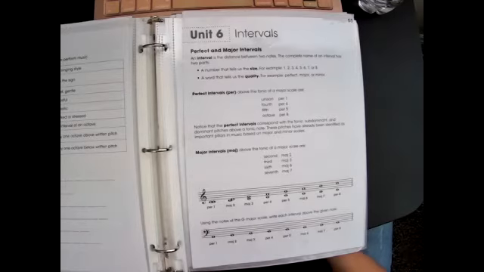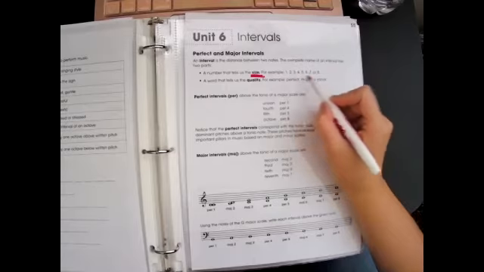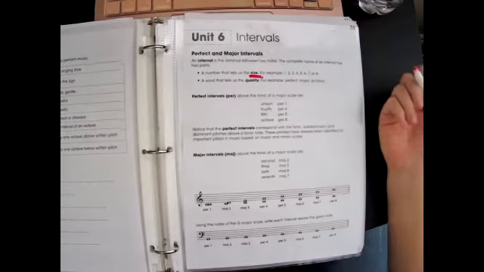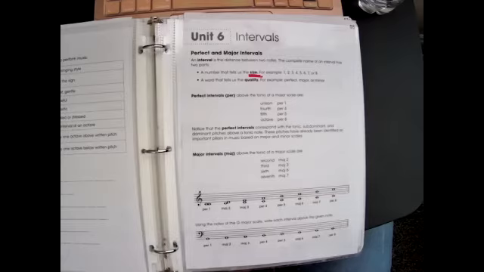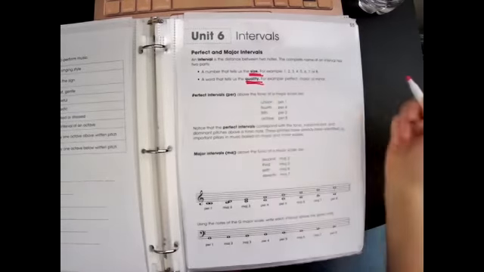And when we talked about intervals before, we mainly focused on the size of the interval. This is where you're going to see the numbers, 1, 2, 3, 4, 5, 6, 7, 8, and that's the size of the interval. And this week, we're going to focus on the quality of the interval.